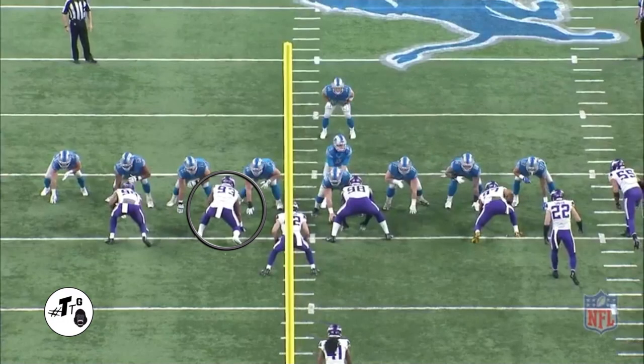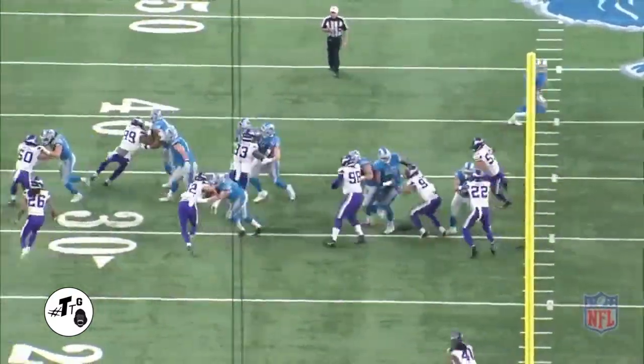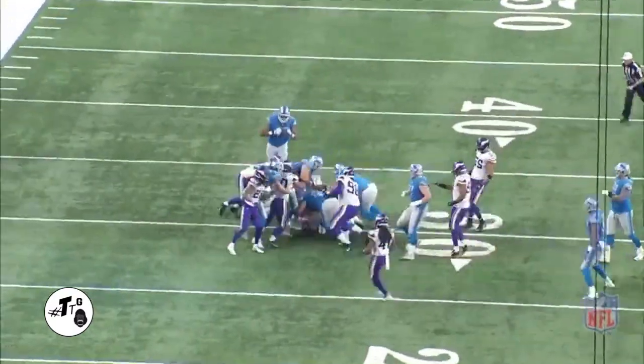Jumbo personnel zone left, 3 tech versus Wiggins. Sheldon does a good job of standing his ground by creating separation to leave one arm free, which in this case is the outside arm free to bring down the runner.